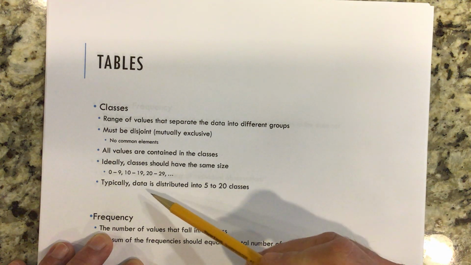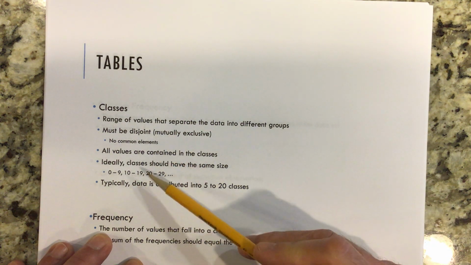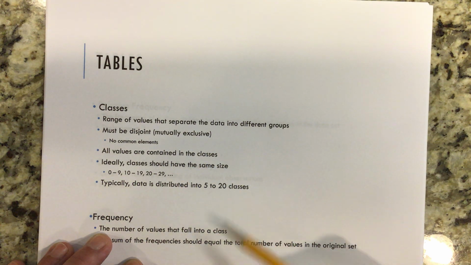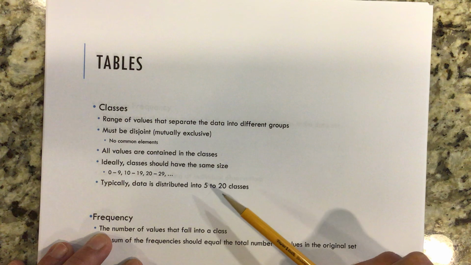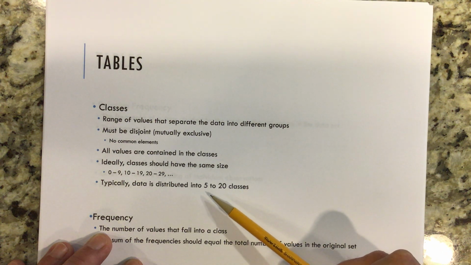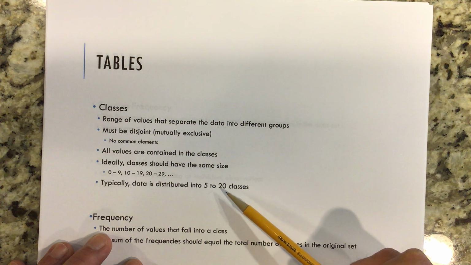So we want to make classes that cover the whole data set with the same size, and we want to create 5 to 20 classes. Now, how do I know? Should I shoot for 5? Should I shoot for 10, 15, 20? Well, this depends on how much data you have. If you have a very large data set, having more classes is just fine.